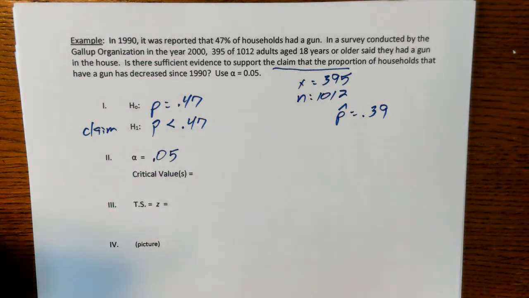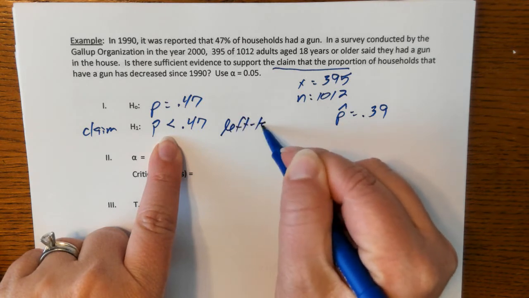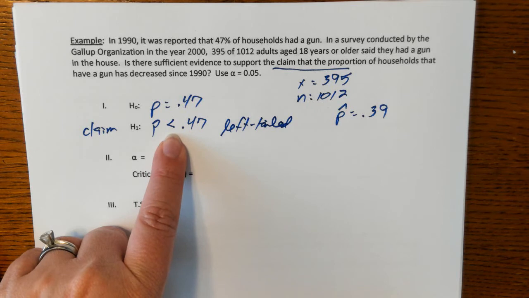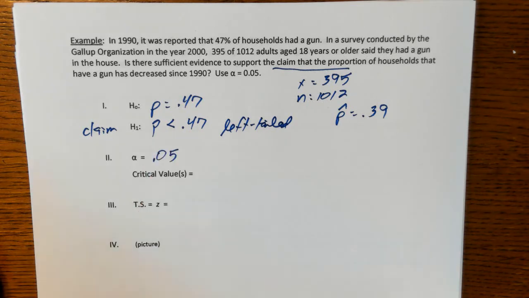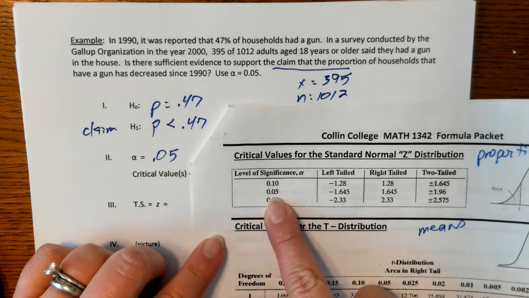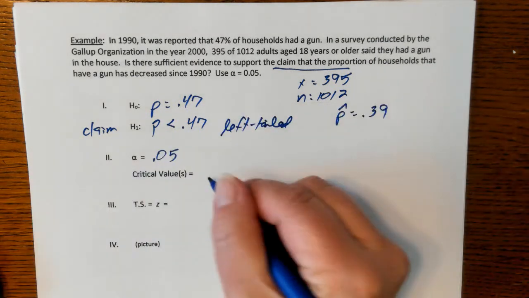The alpha they tell us to use is 0.05. Critical values come from the table. Since this is a left-tailed test, I know it's left-tailed because the less than symbol was in our alternative hypothesis. So 0.05, and we're doing a left-tailed test, so our critical value is negative 1.645.